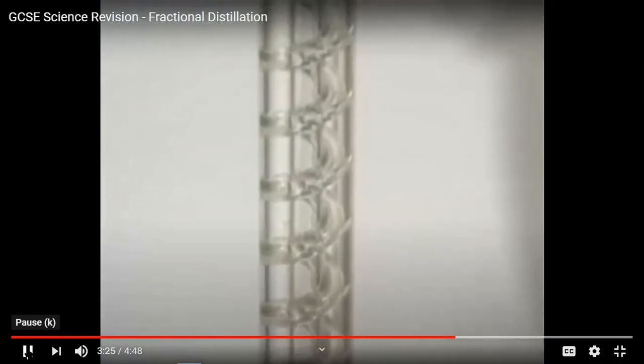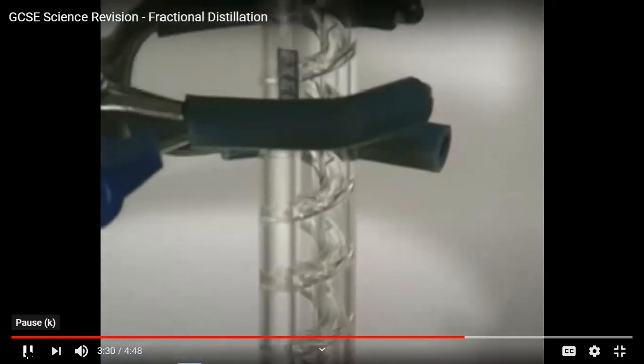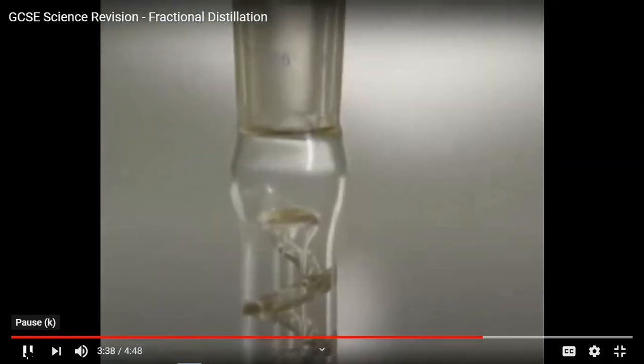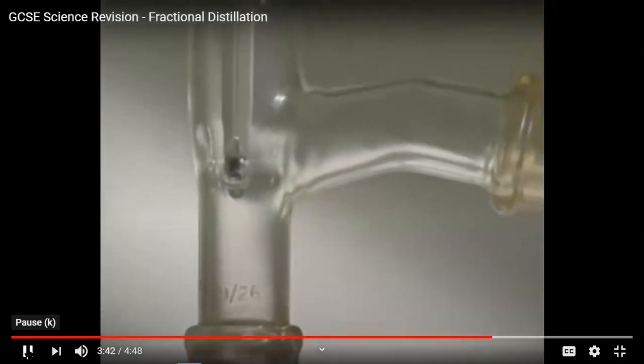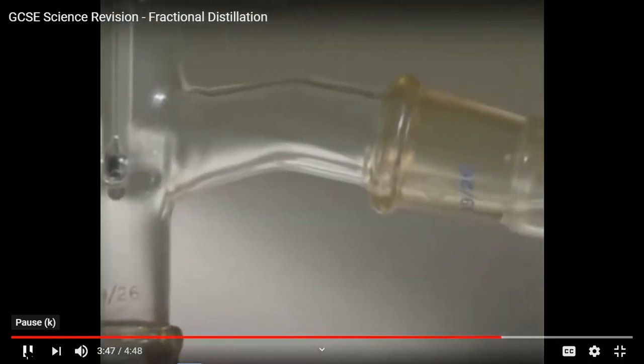It's a long way to go, and the further from the heat source, the cooler it gets. Most of the vapour condenses on the glass spiral inside the column and drips back into the mixture. Only the hydrocarbons, which are still vapours at the very top of the column, enter the sidearm and condense to liquid.